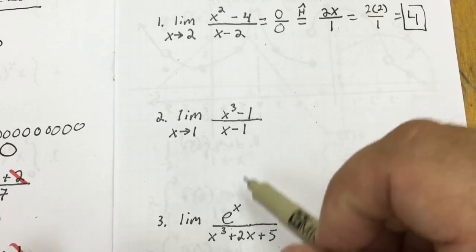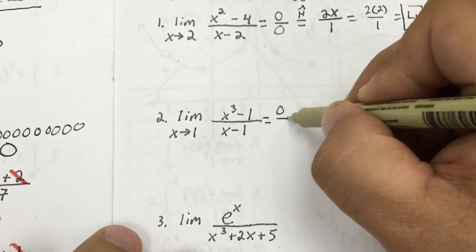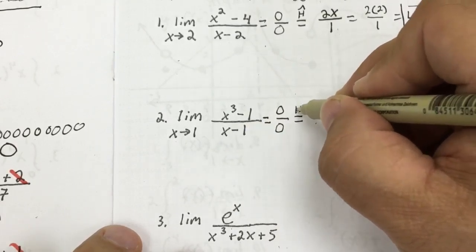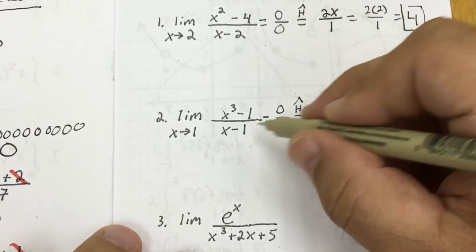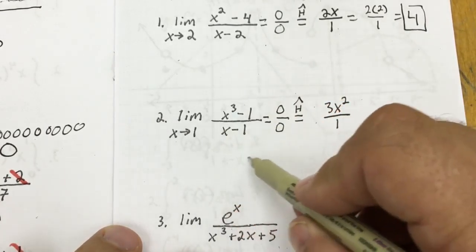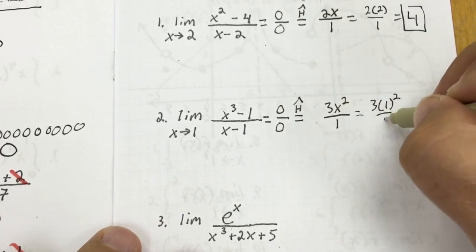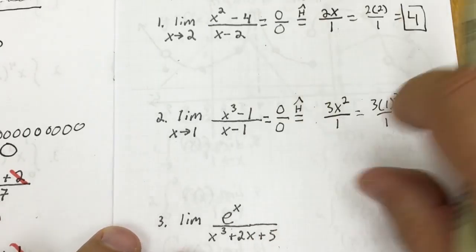So I throw a 1 in here, and that gives me 1 cubed minus 1, or 1 minus 1, so that's going to equal 0. And I put a 1 in there, 1 minus 1, well, that equals 0. So I'm going to implement L'Hopital's rule. I'm going to take the derivative of the top, which is 3x squared over 1. I'm going to substitute the 1 in. That gives me 3 times 1 squared over 1, which is just 3. So by using L'Hopital's rule, I didn't have to factor that.